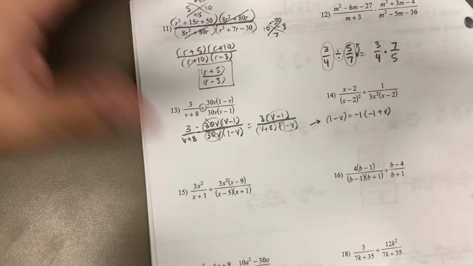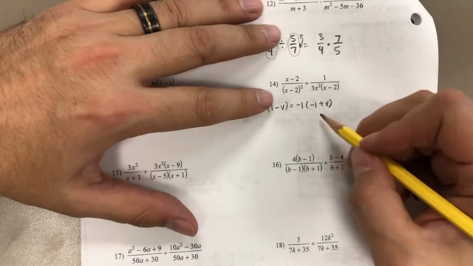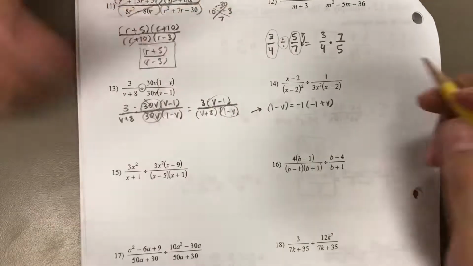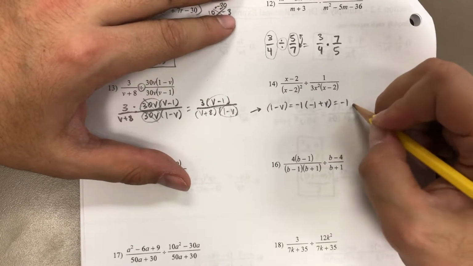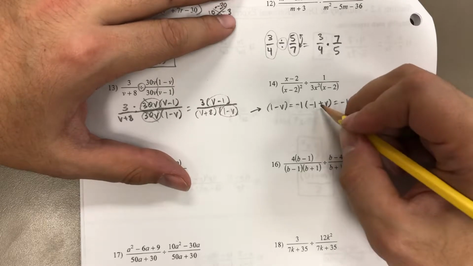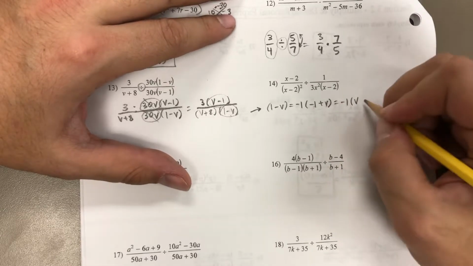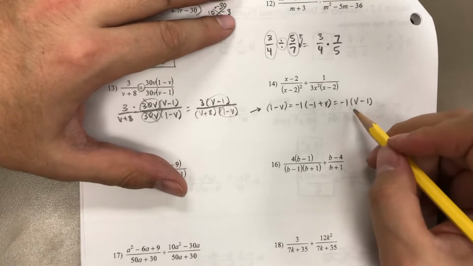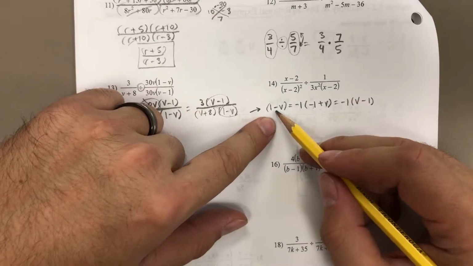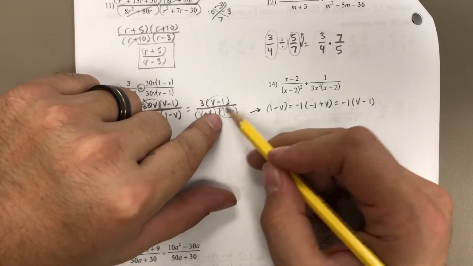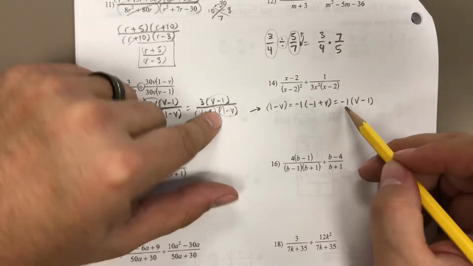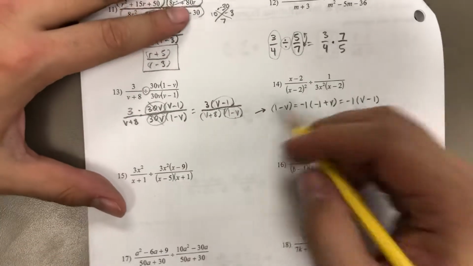So there's this rule called commutativity of addition, and that means that I can switch addition around and it's the same thing. So I'm just going to switch these two numbers around and see what I get. So I get negative 1 times parentheses, and it's going to be v plus a negative 1. In other words, minus 1. So see, I've just changed this from 1 minus v to a factor of v minus 1. So I'm going to replace this part, 1 minus v, with negative 1 times v minus 1 and see what I get.